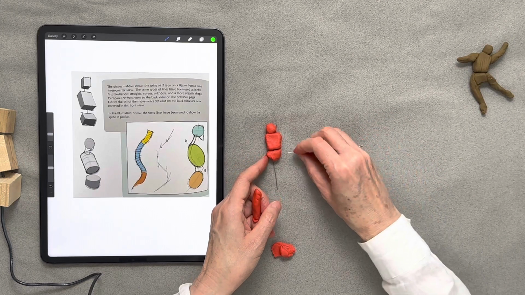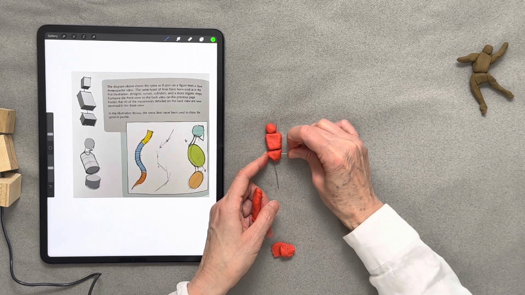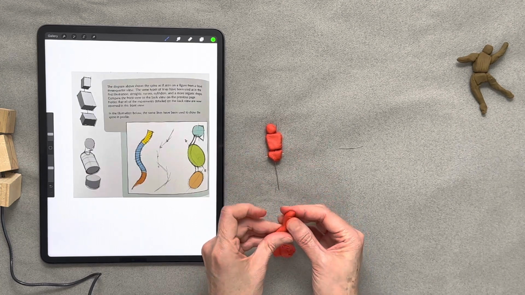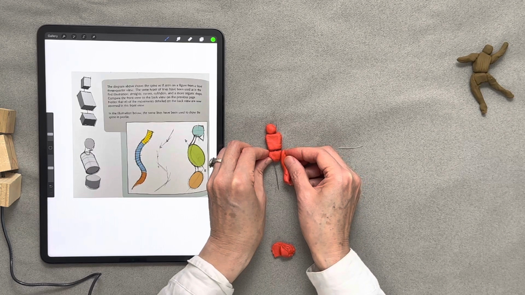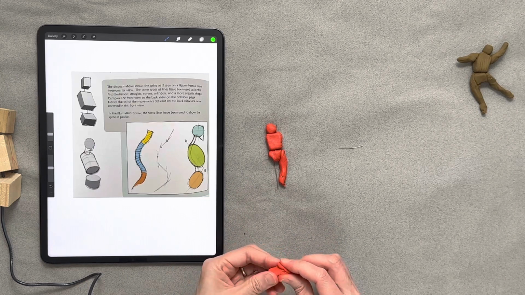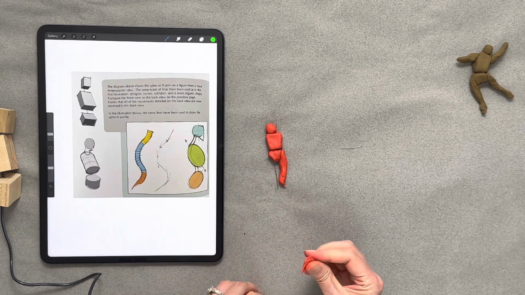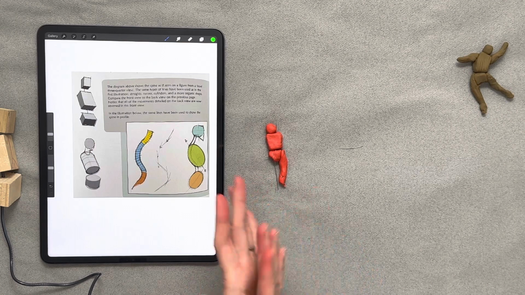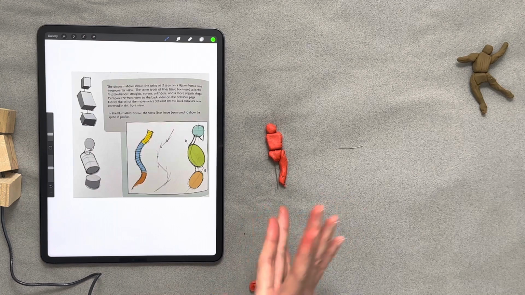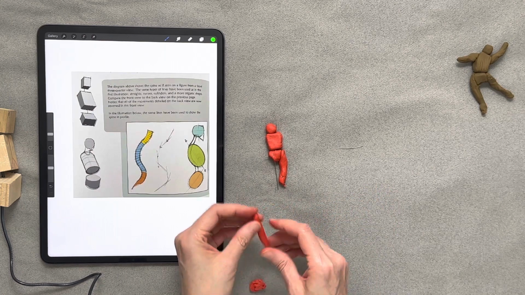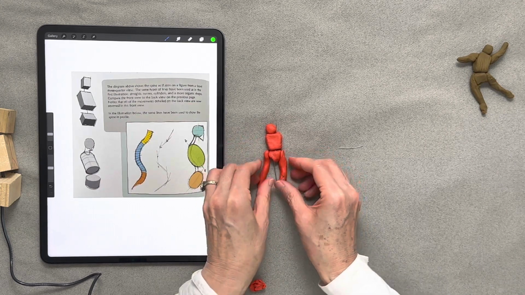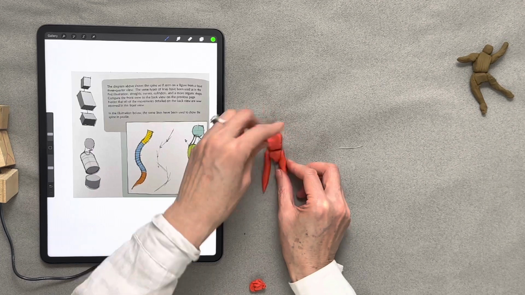So I'm putting a wire through my pelvis right here. And then I attach this to the leg, not from the bottom, but from the side, okay? And I'll do the same thing on this side right here. So here's the leg.